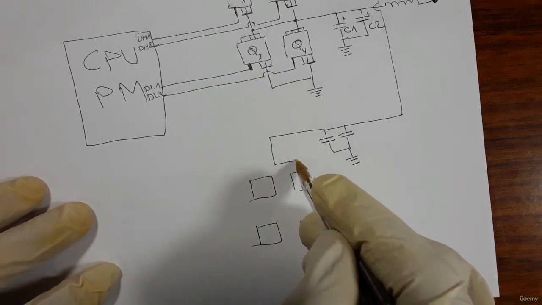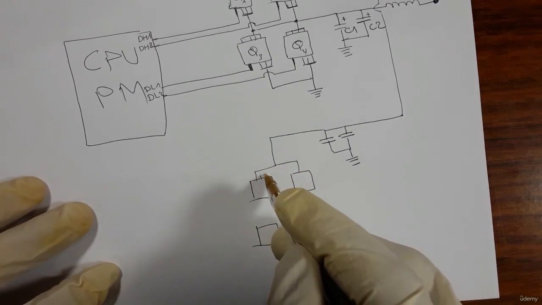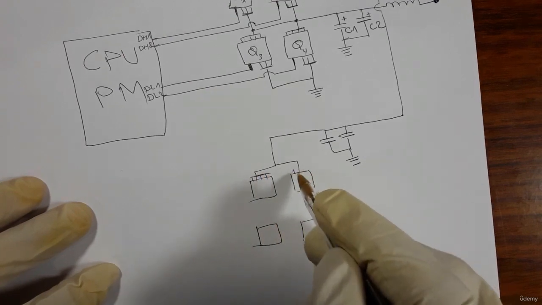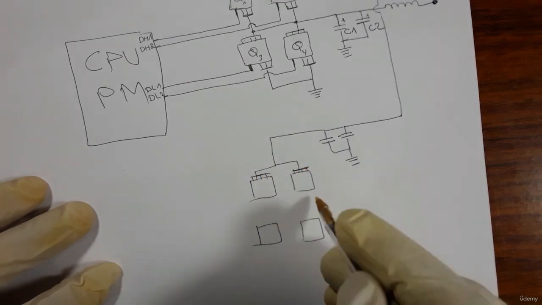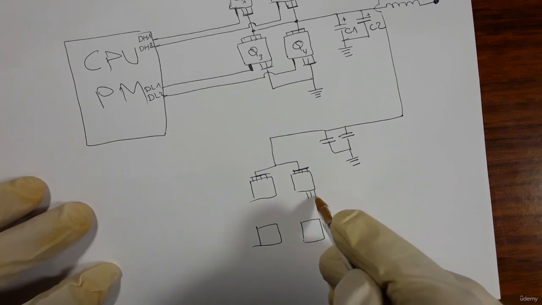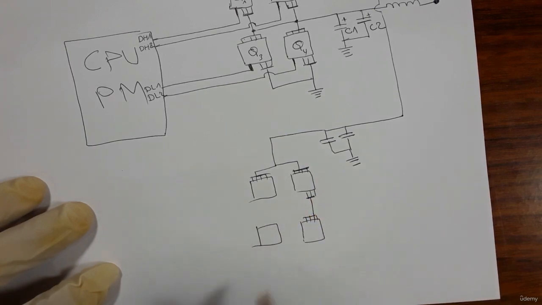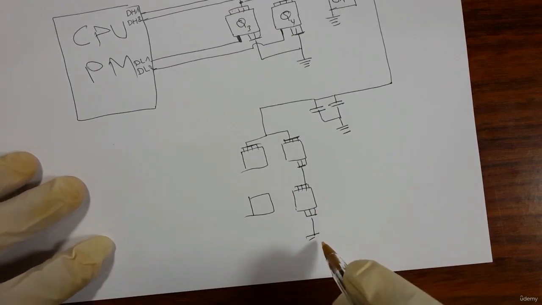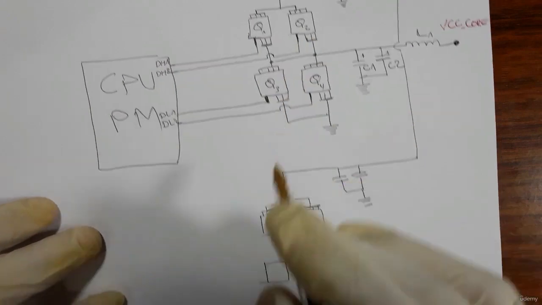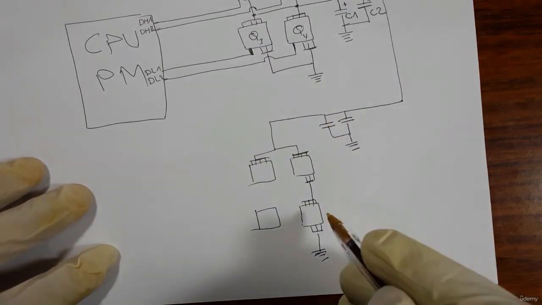Okay, 4 MOSFETs. The drain of this MOSFET, here we have the drain also of this MOSFET. The source of this MOSFET, as you can see, is connected to the drain of this MOSFET, and then the source is connected to the ground, as you can see, exactly like this. This is the second channel.